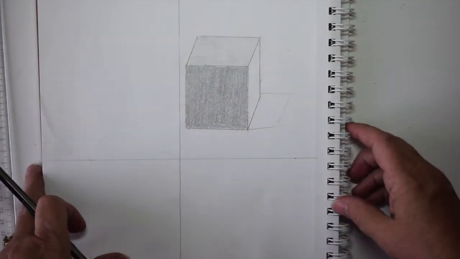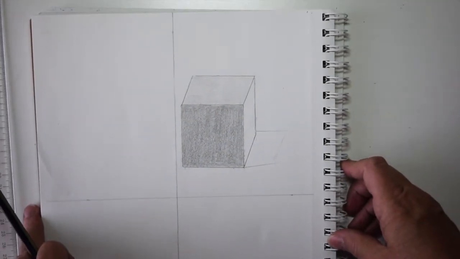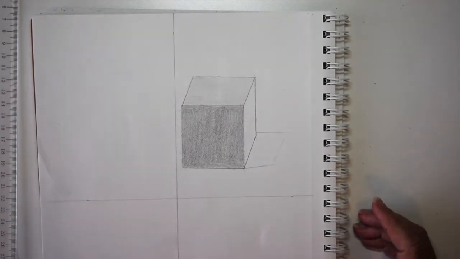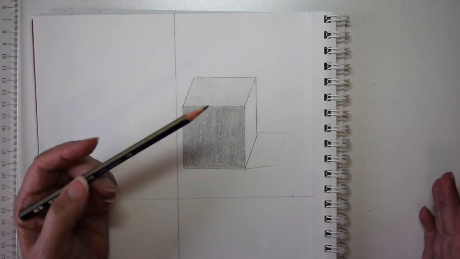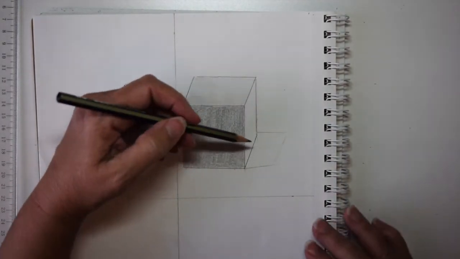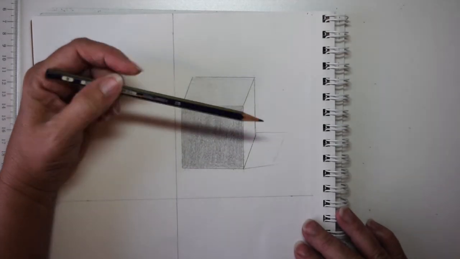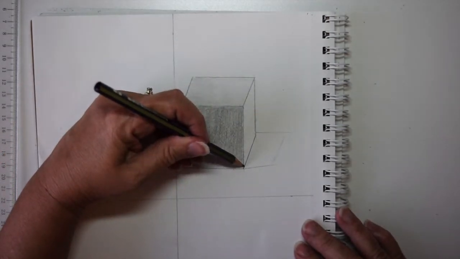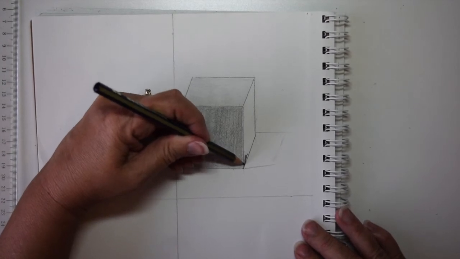All right, and my third side of this box is pretty dark. I'm actually just going to use the same pencil, but what I'm going to do now is scoot up. So instead of holding it back here, I'm going to scoot up so that now I can put more pressure.